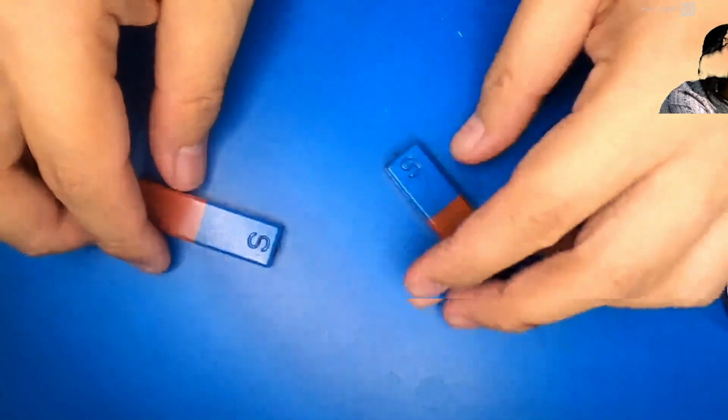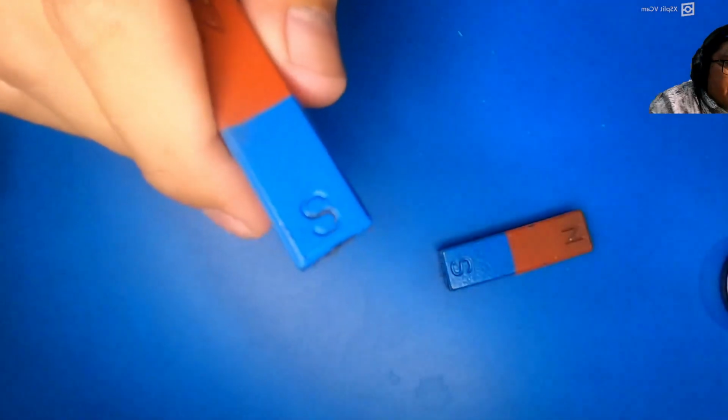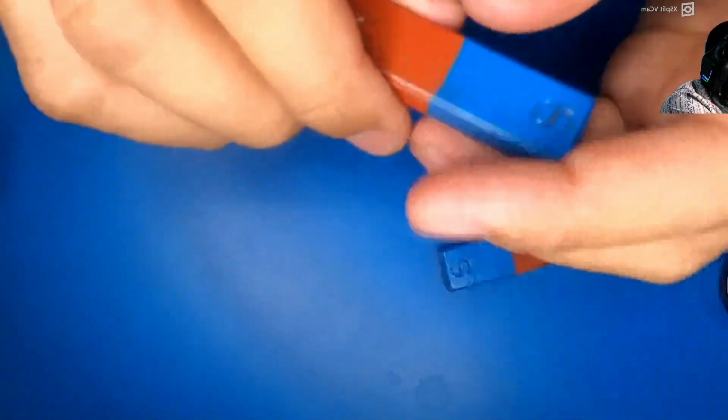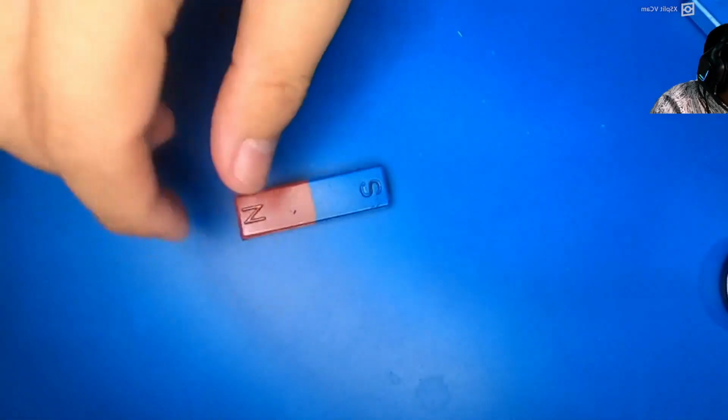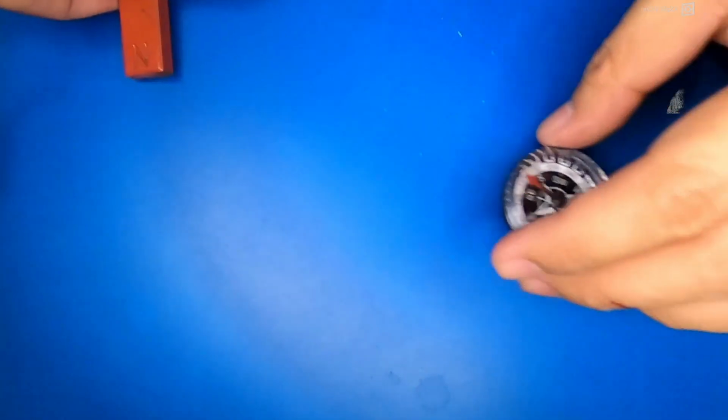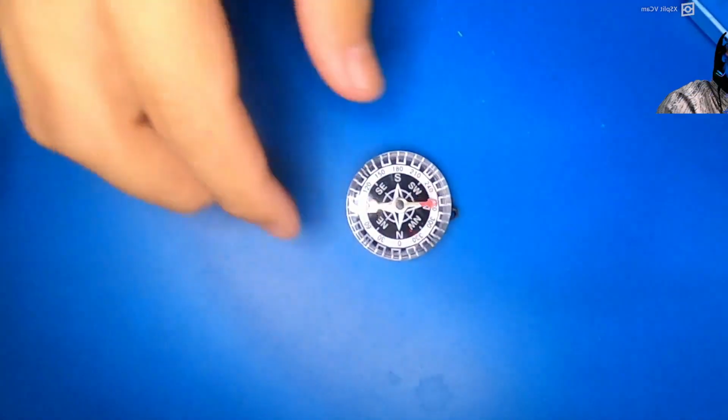Number three, last one. When you hang this, the north and south will always point like that, like this compass.